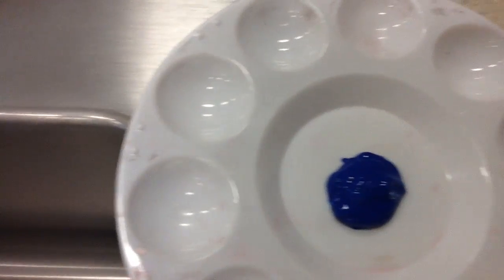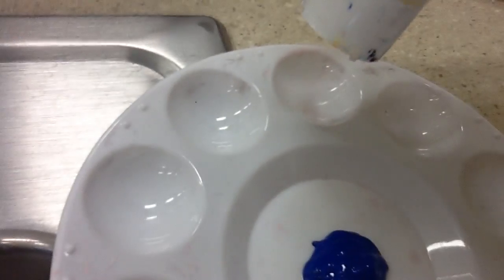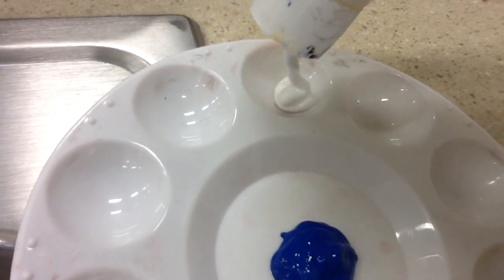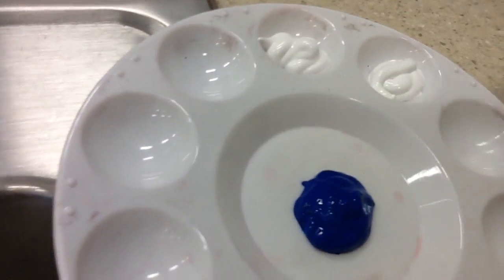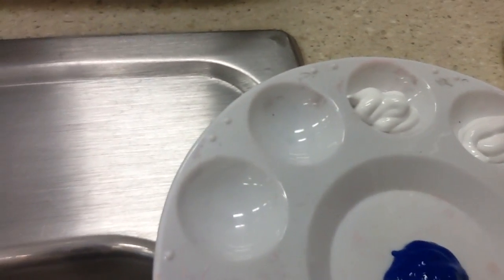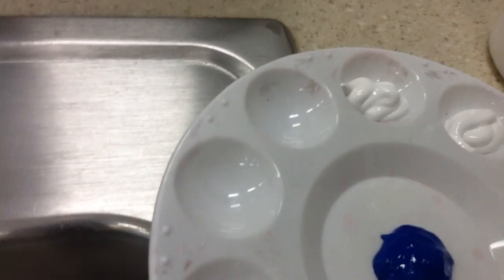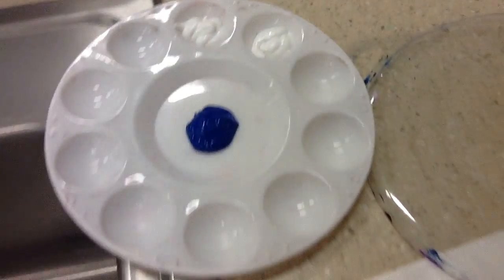And then I have white here, and you need 2 wells of white. So I'm going to put one right here. Okay, and then another one right next to it. And you notice I don't have it completely filled up. It will be just fine. Okay. The idea here is to not waste a bunch of paint. You can always go get more. Okay.